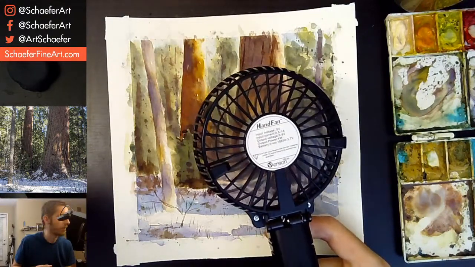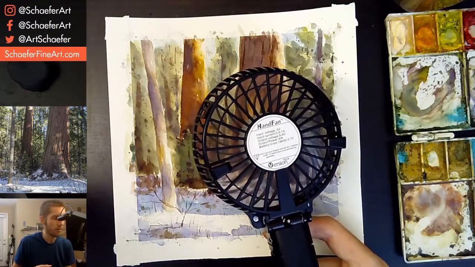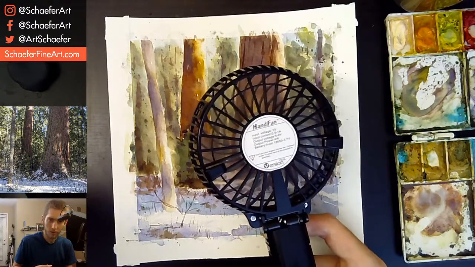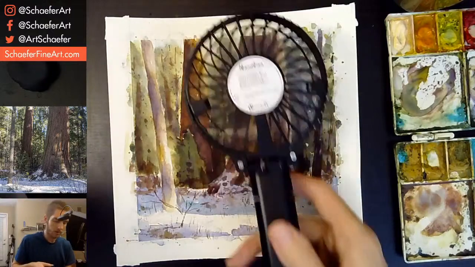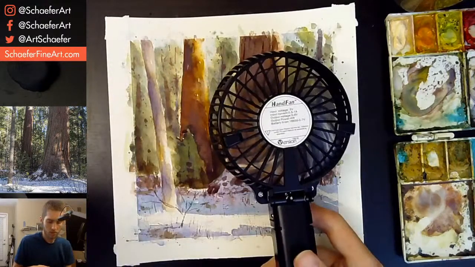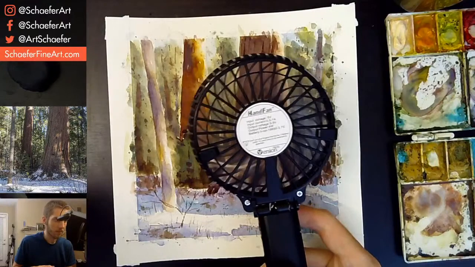But we're getting close to the end here, folks. We're at an hour and a half in. I told you guys it wasn't that quick. This one wasn't going that quick. It's just the way I was painting it. It just made it seem like it's going quick.